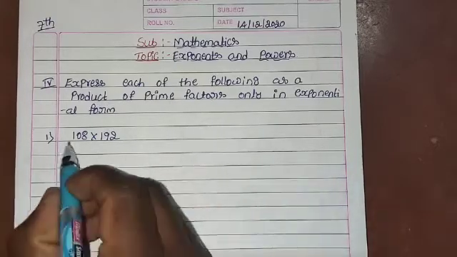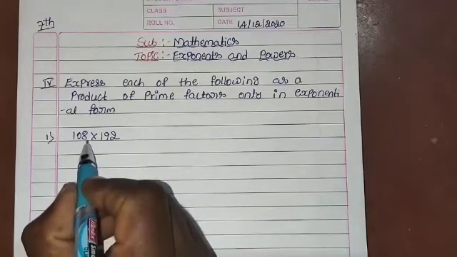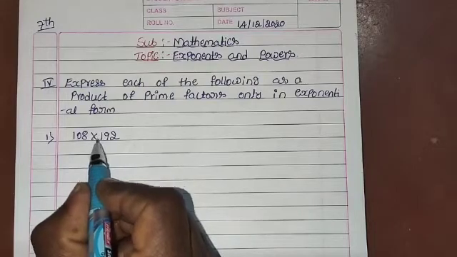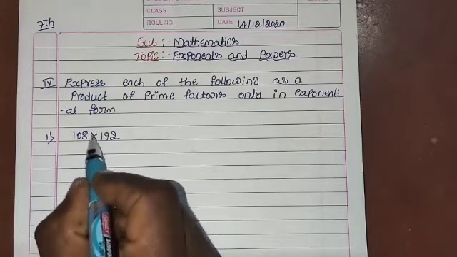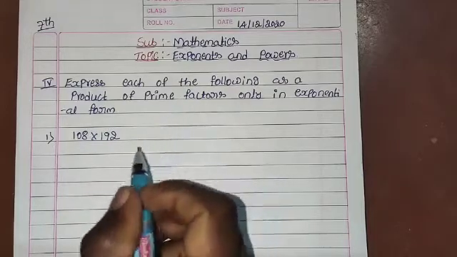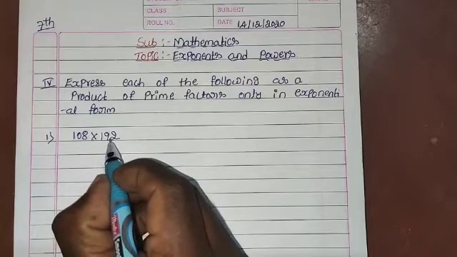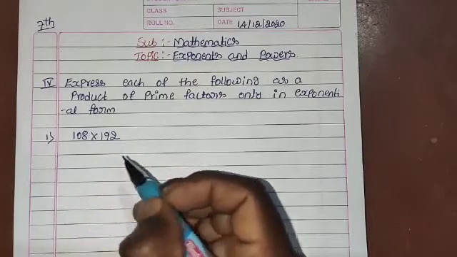Here the first problem is 108 into 192. We have to solve this by using the exponential form, as a product of the prime factors. At first we have to find out the prime factors of 108 and 192. We know how to find the prime factors.